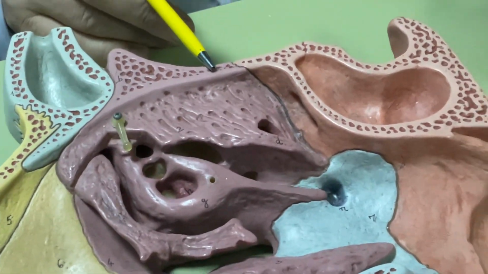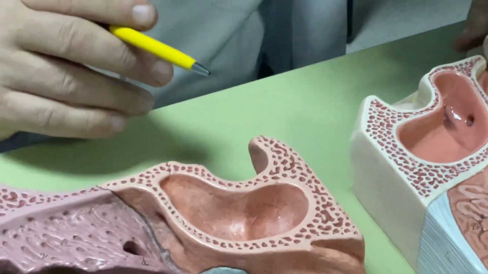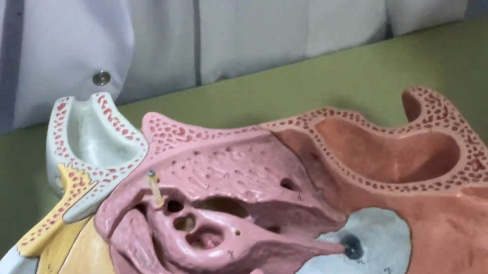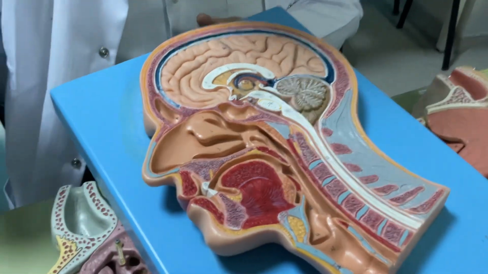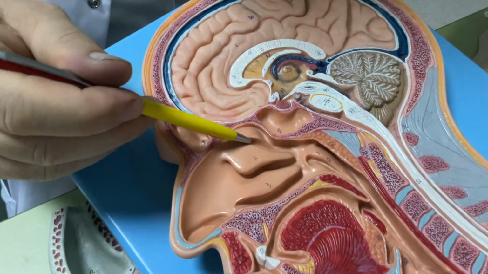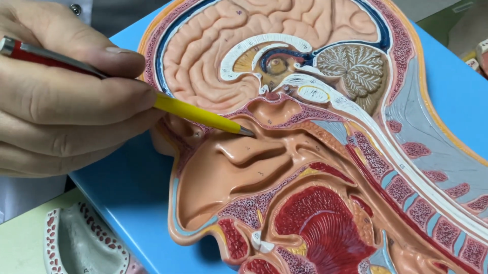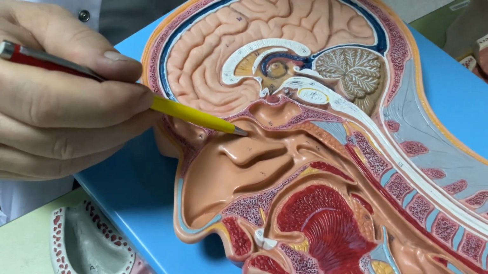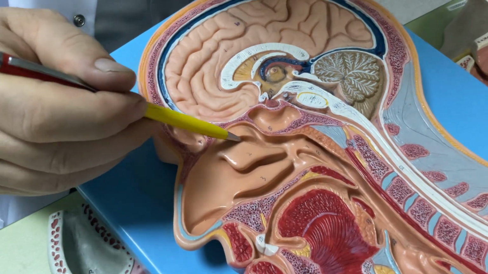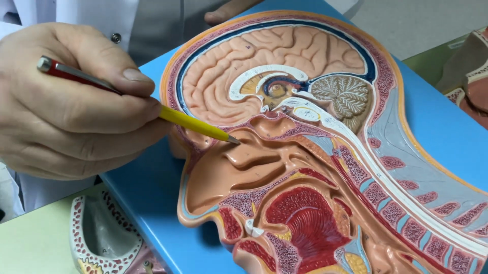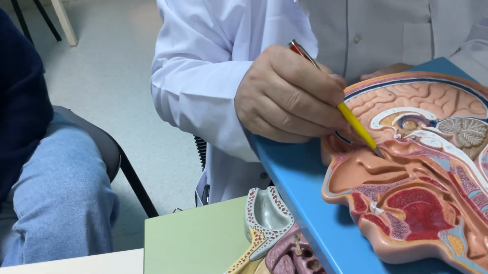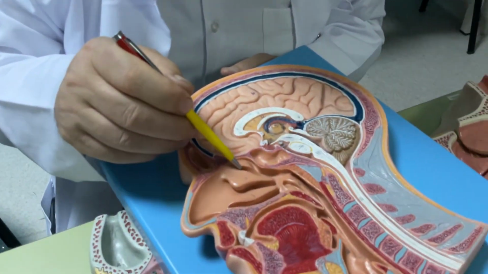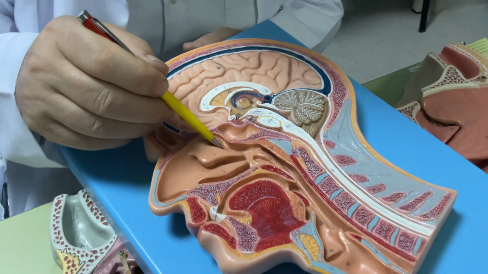Superior nasal meatus. It drains into superior nasal meatus here. Look at this one. This is the superior nasal meatus. Posterior ethmoidal sinus drains into superior nasal meatus.